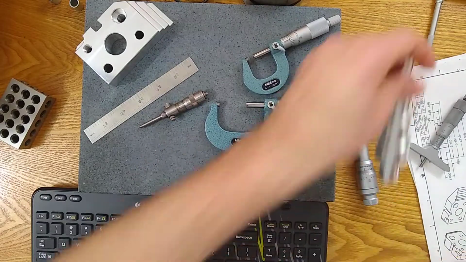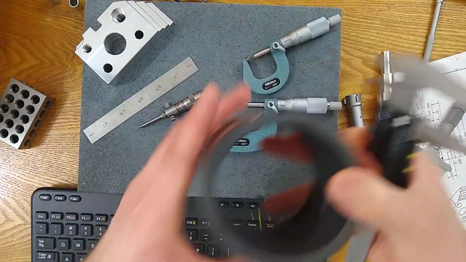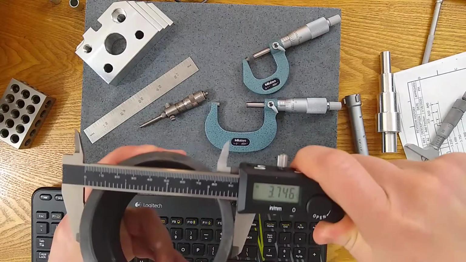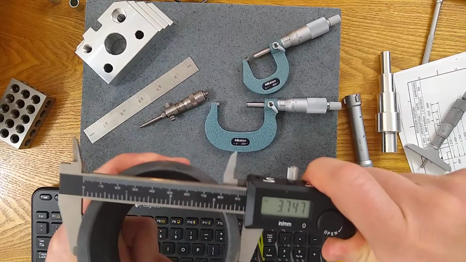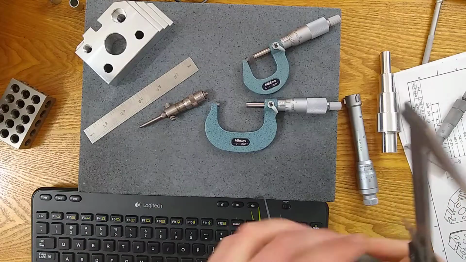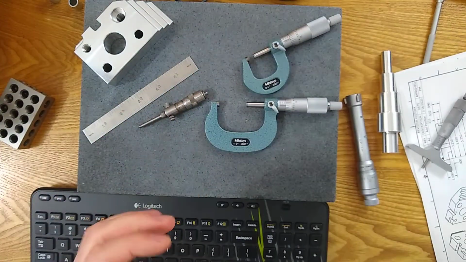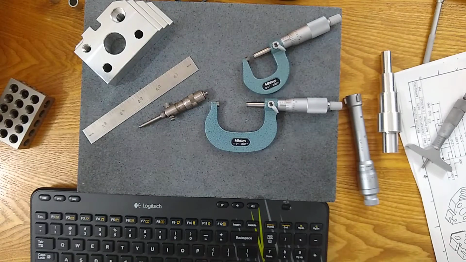We grab our caliper, we measure across it, and we look at it. And this is not the same part as the example, but we look at it and it says it's 4.014. All right, we have plus or minus 15 from 4. So we're right on the edge of tolerance.